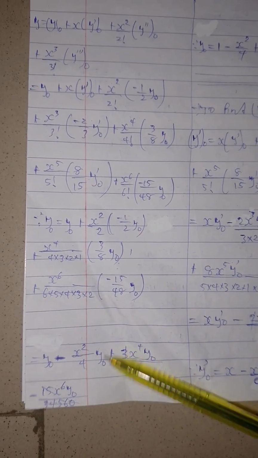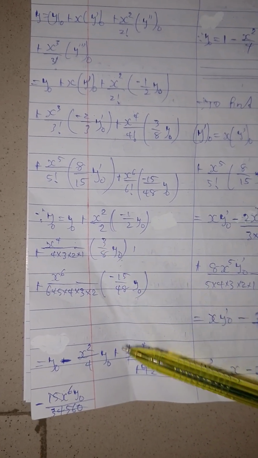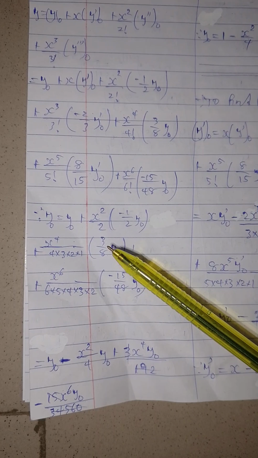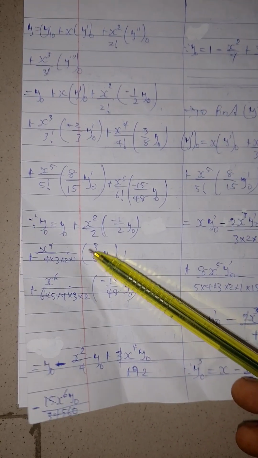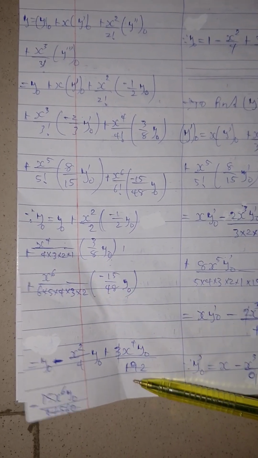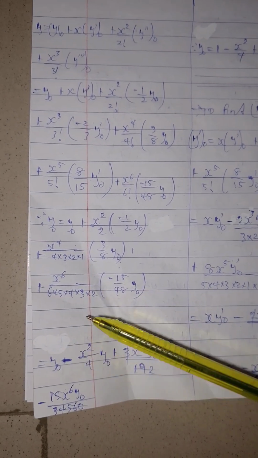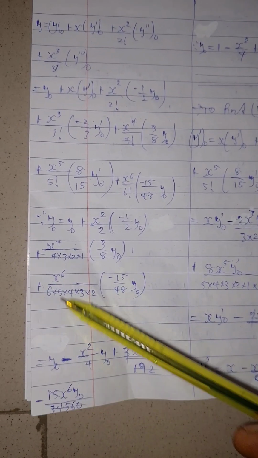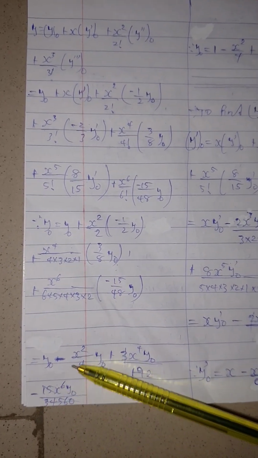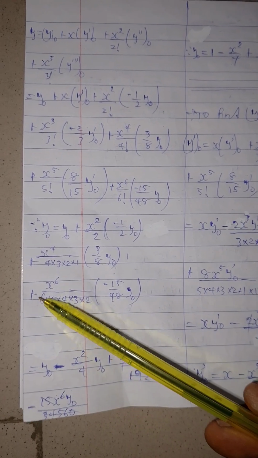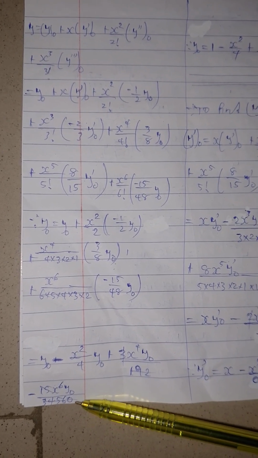Then minus x squared over 4 y naught plus, multiply everything here. That will give 3x⁴ y naught over 192, which is 4 times 3 times 2 times 1 times 8. You know that plus times minus is minus, x raised to power 6 times 15 will give you 15x⁶ y naught all over 6 times 5 times 4 times 3 times 2 times 8, which will give you 34560 y naught.